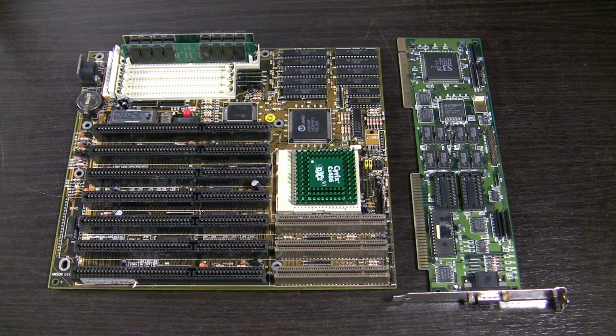And although the VESA Local Bus could be adapted to other processors including the 386 or even Pentium by using bridges and hacks, it was designed for the 486 and worked best as a 486 solution only. Despite the low cost, along came a new bus called PCI, which stands for Peripheral Component Interconnect, and I will tell you more about it in my P5 videos.